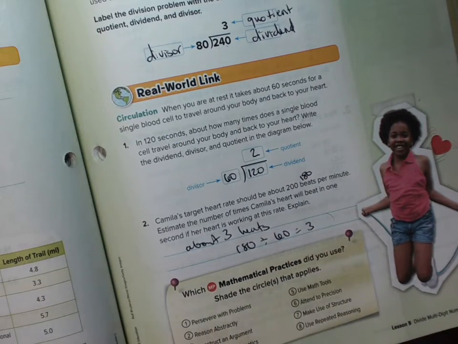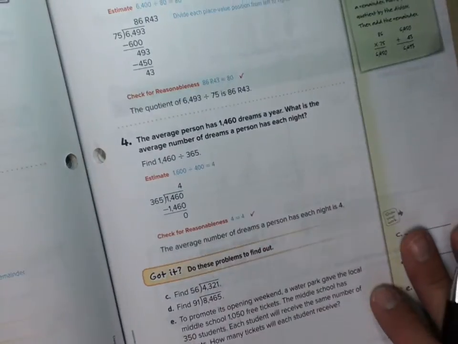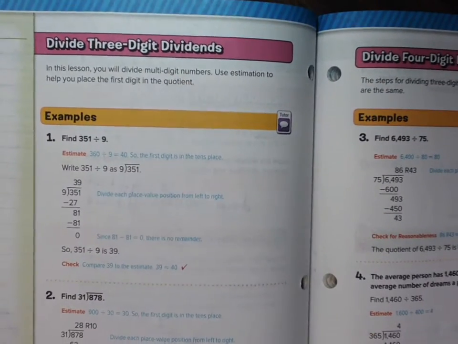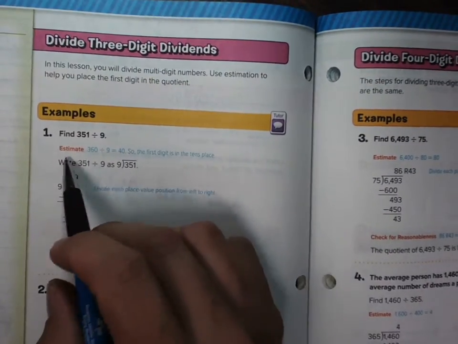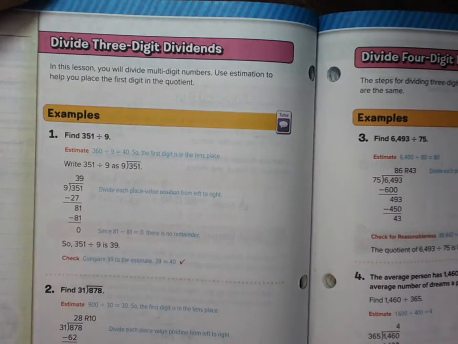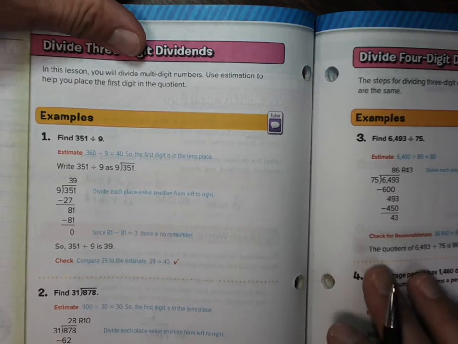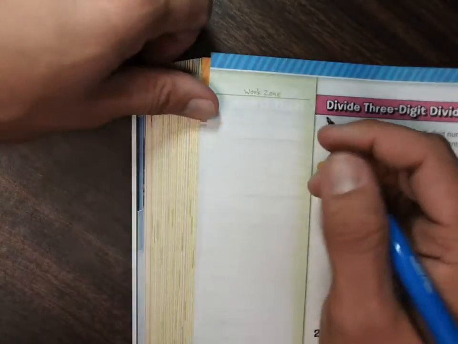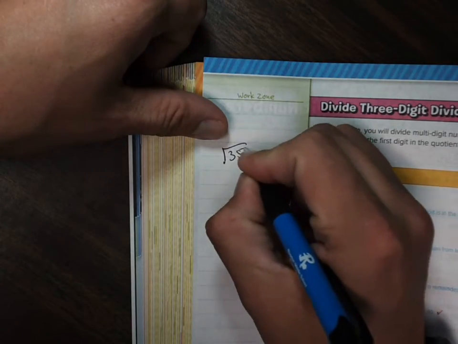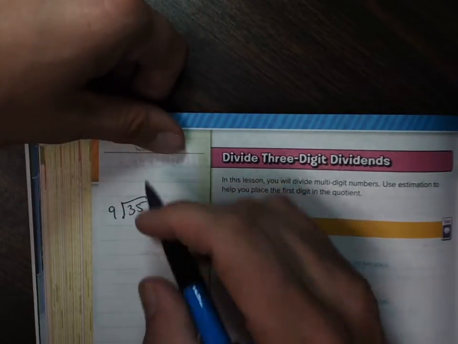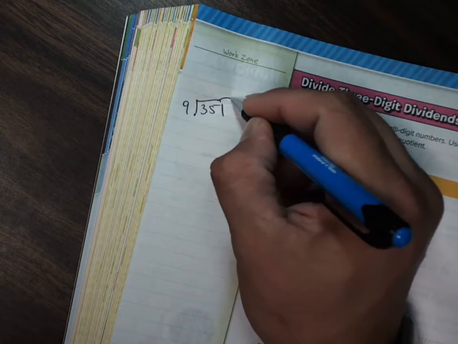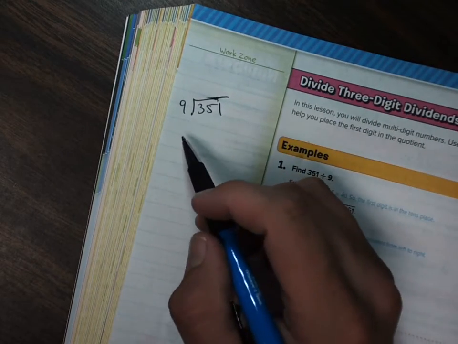Okay, so let's go into actually dividing with 3-digit dividends. So we're not going to estimate. I know it says estimate there, but don't worry about that. You don't have to do it. Now, we have 351 divided by 9. All right, so we're going to set this up to where we have 351 divided by 9. So our dividend is 351. Our divisor, the one that's dividing the number, is 9.